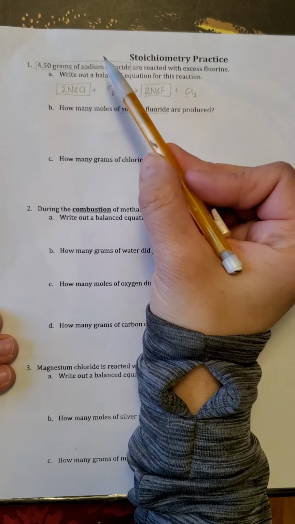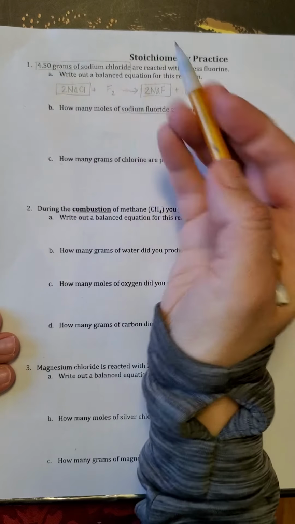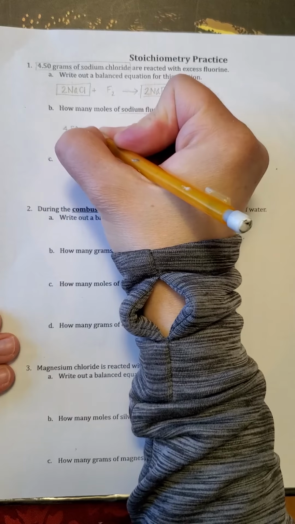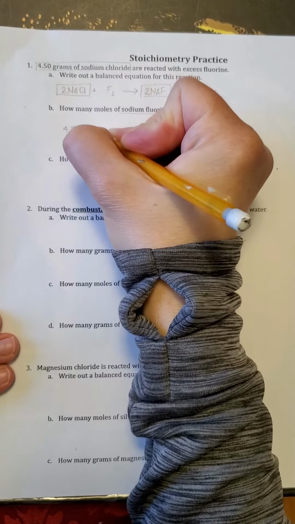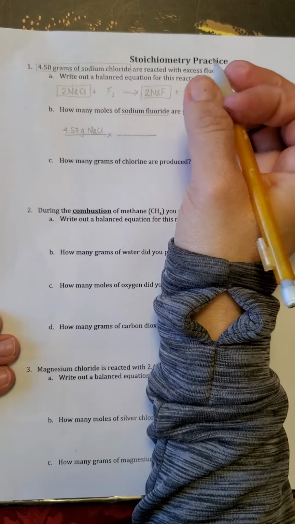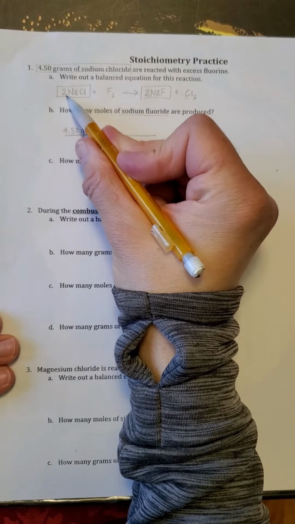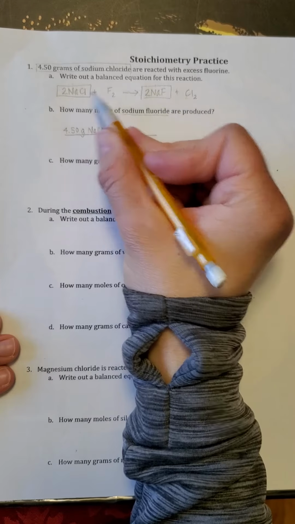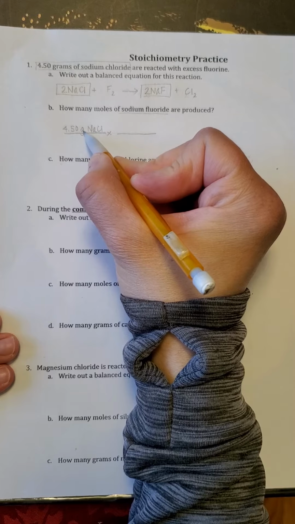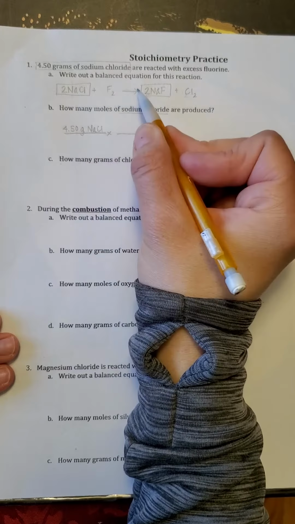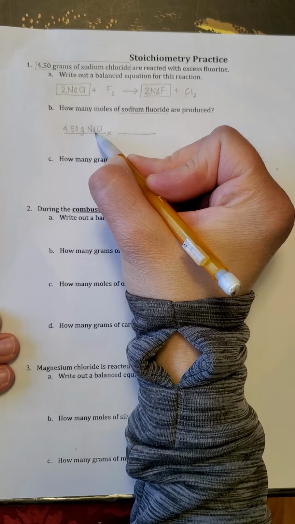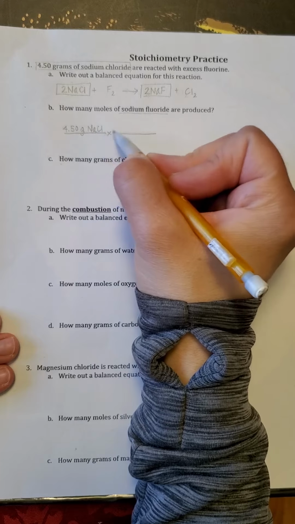When you start a dimensional analysis problem, you should always start with the number that's given in the problem. So we know that we are putting 4.5 grams of sodium chloride into this reaction. And I would like to compare the sodium chloride to the sodium fluoride and use that 2 to 2 ratio, but I'm not currently in moles. The current unit is grams, and I can't use the mole ratio until I'm in moles. So my first step is to convert this amount of grams into moles, just like we did earlier in the year.